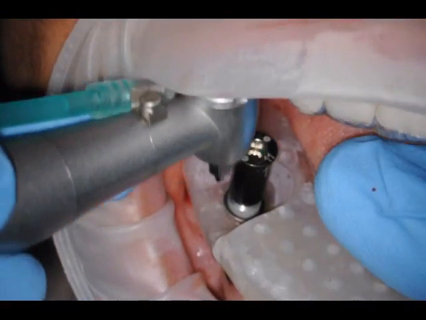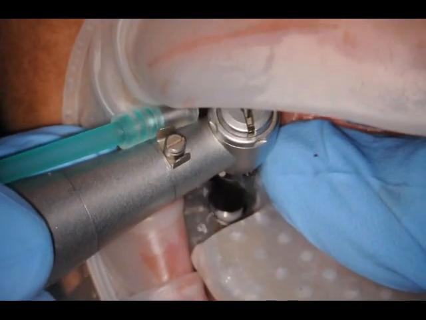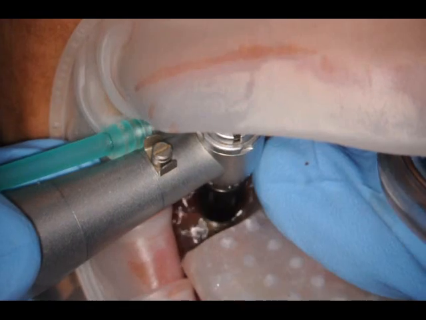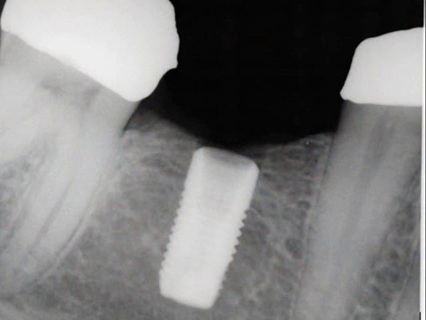So I go through a subsequent set of drills that expand the site, and then I go in and place the implant. Here you see the implant that's attached to what's called an implant holder, and I slowly drive that into the area that I created for the implant. And here you can see the final X-ray. It's precisely positioned where I had planned initially.